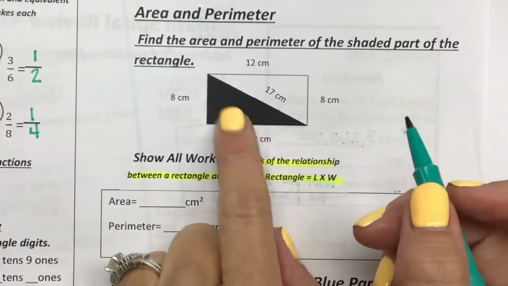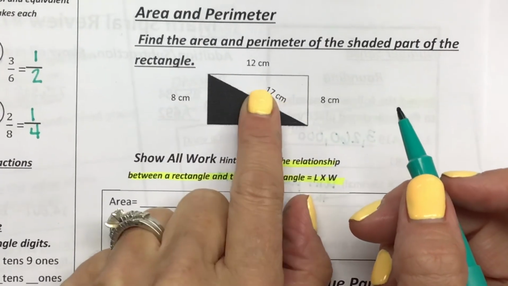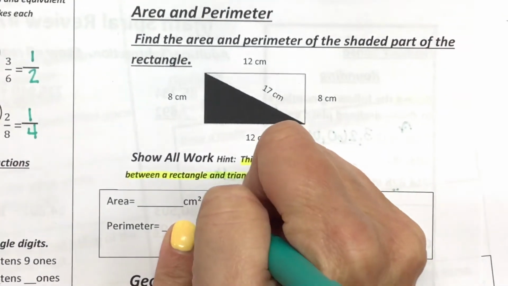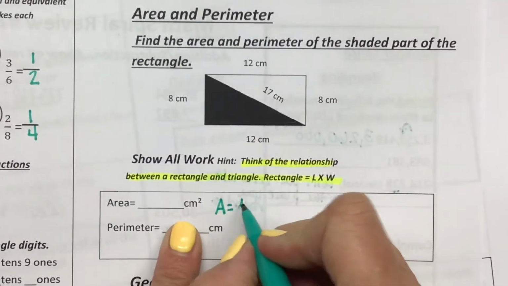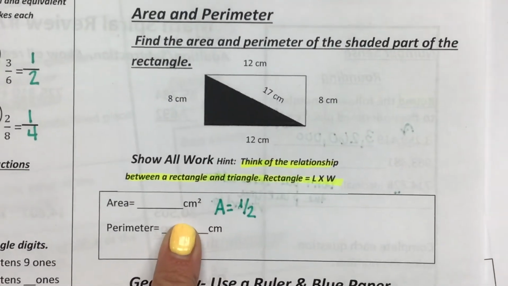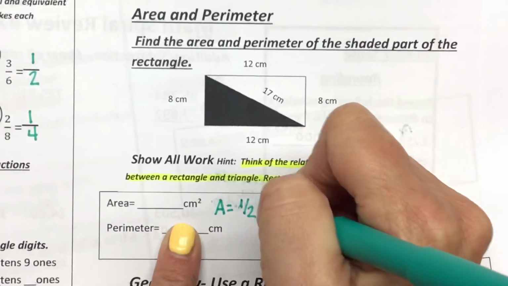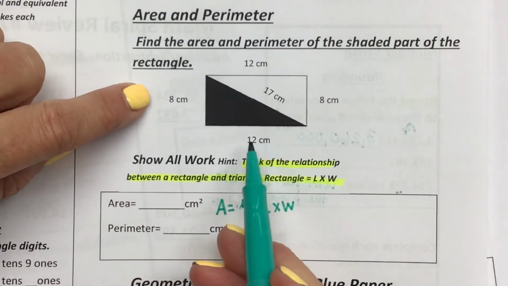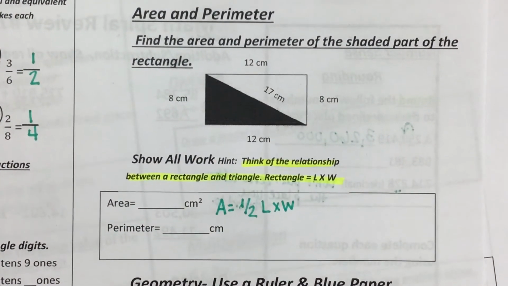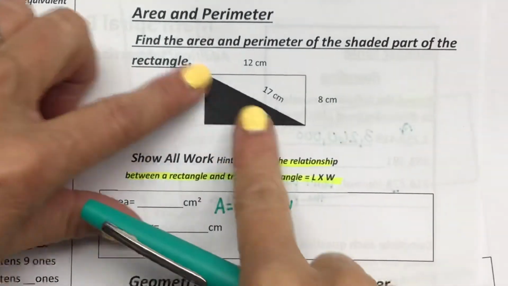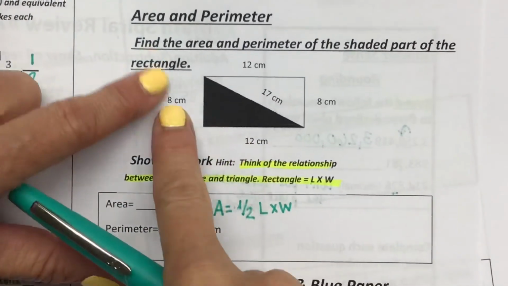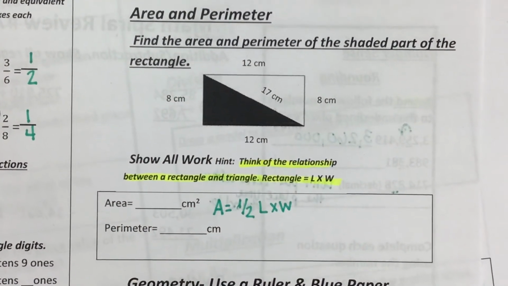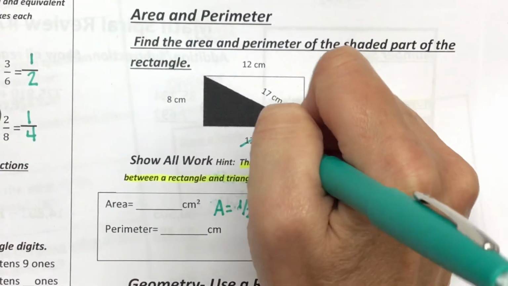Well, this is not a rectangle, is it? How much of this rectangle is shaded in? Half. So our area is going to equal 1/2 the length times the width. It's actually 1/2 base times height is the actual formula. But if you look at the length times width, this is half of it. So you're just going to cut it in half. So pick one of these numbers to cut in half. Are you going to cut in half the 12 or the 8? It doesn't matter. It could be either one.